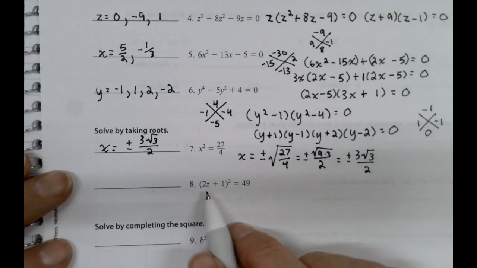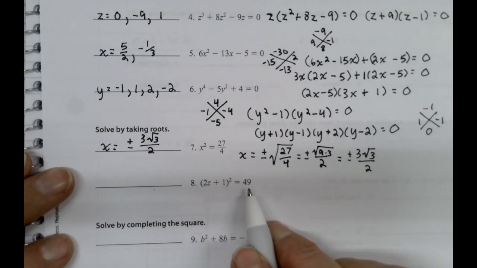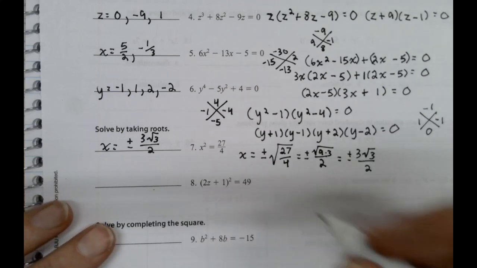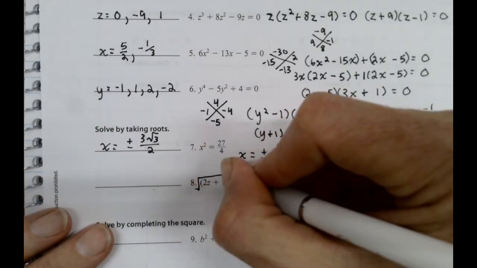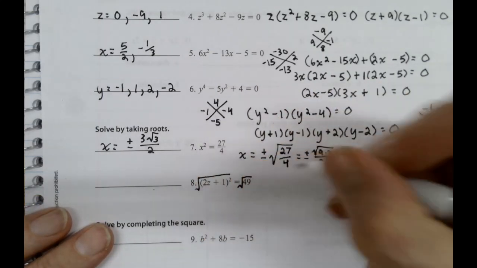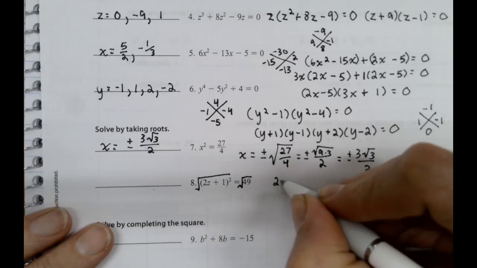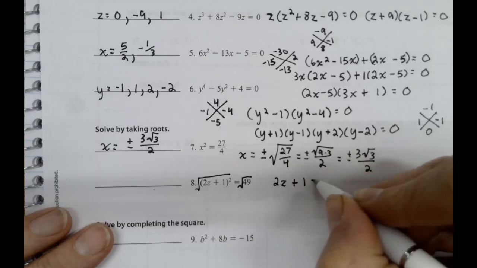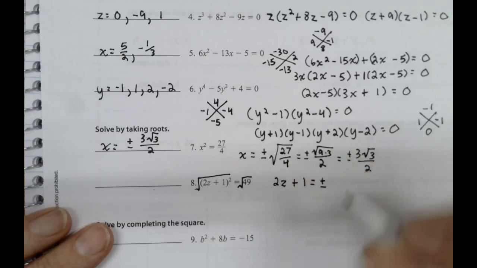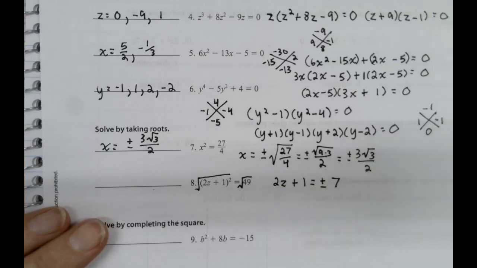Okay, now I've got 2z plus 1 equals 49. Same thing, take the square root of both sides. Now I've got 2z plus 1 equals plus or minus, 49 is a perfect square, so that's just 7.